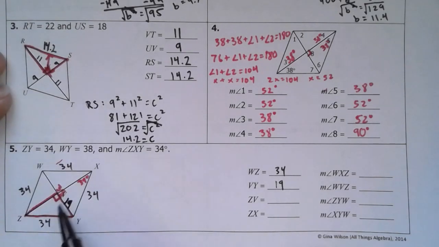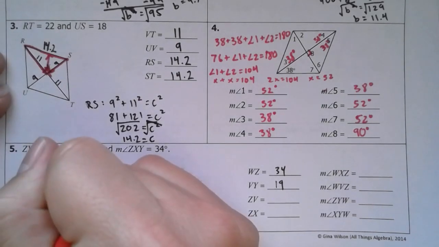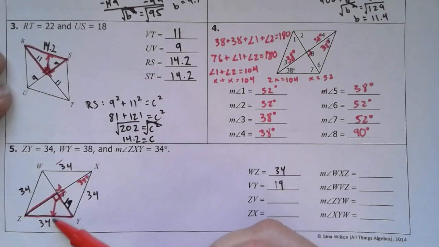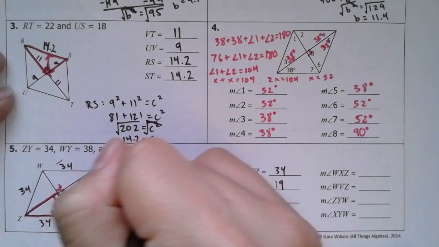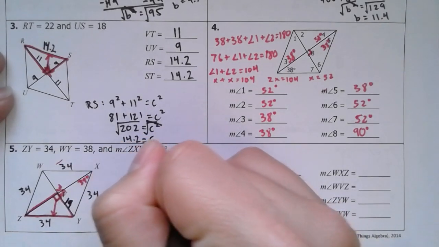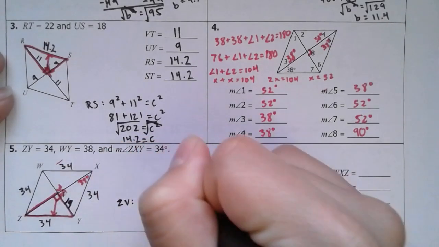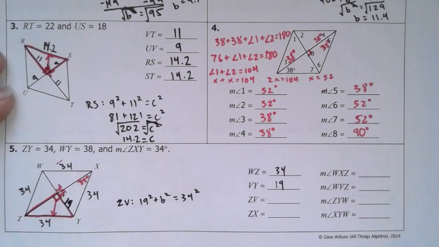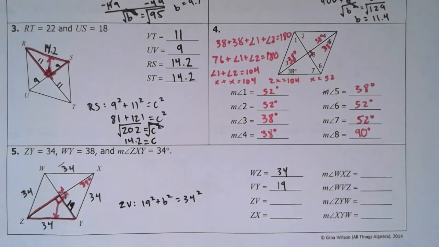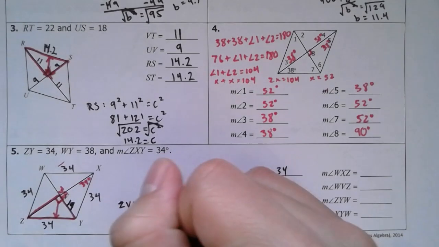So we're going to use the Pythagorean theorem to find ZV. There's the opposite side. Okay, so C is given, A is given. I'm finding B. So I have 19 squared plus B squared is equal to 34 squared. 19 squared is 361.